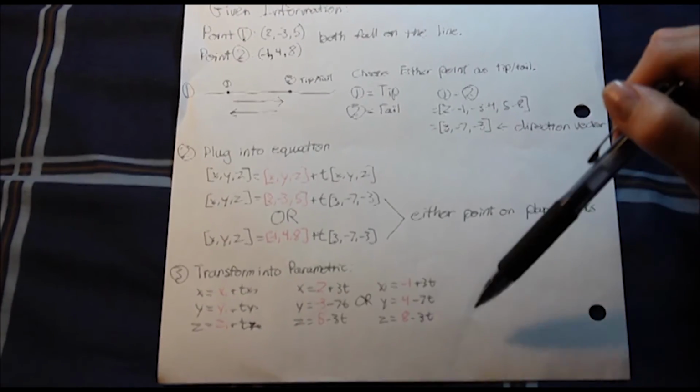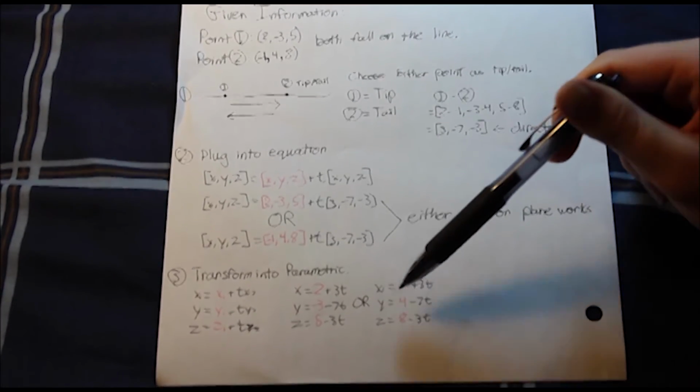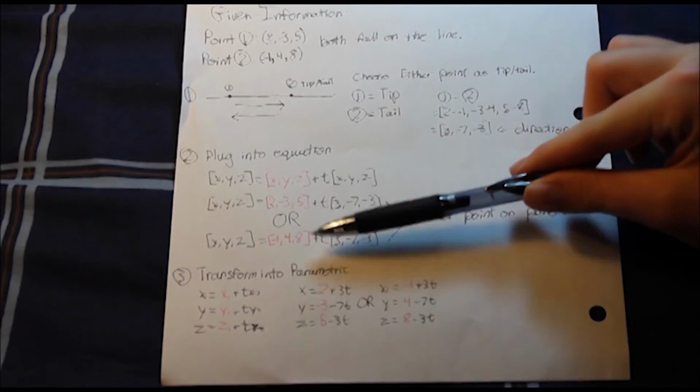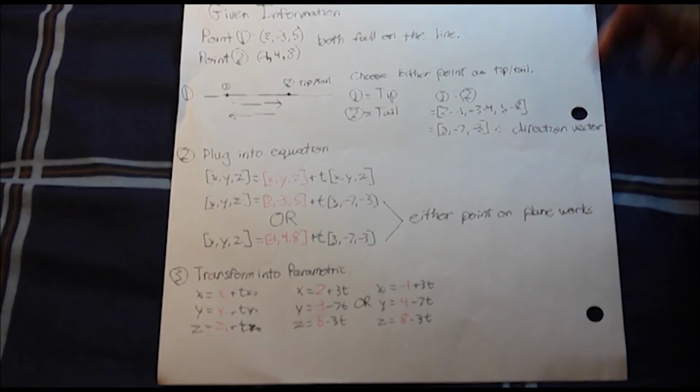The second possibility is exactly the same, but once again you use -1, 4, and 8 as your x, y, and z values. So with these two final vector equations and these two final parametric equations, that's your answer.